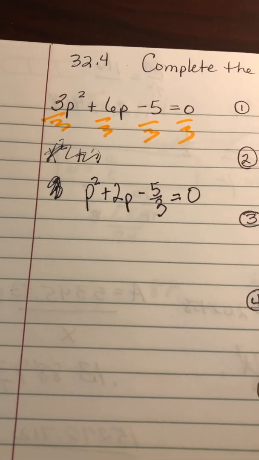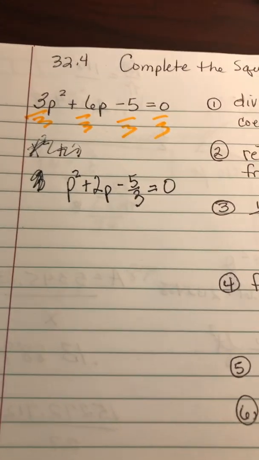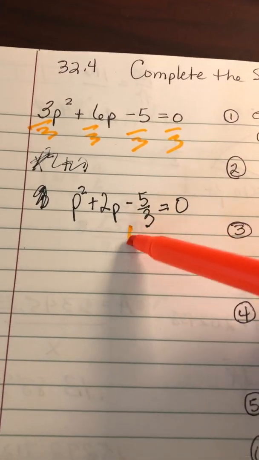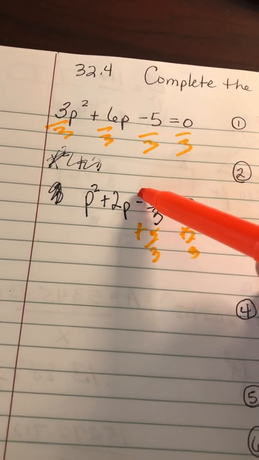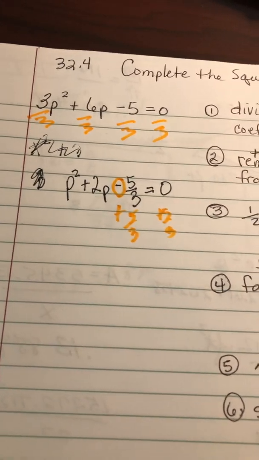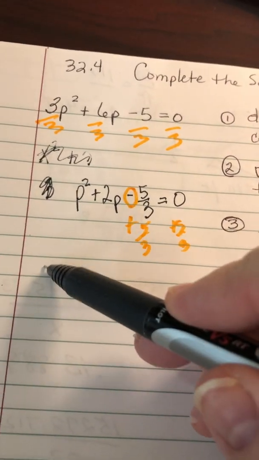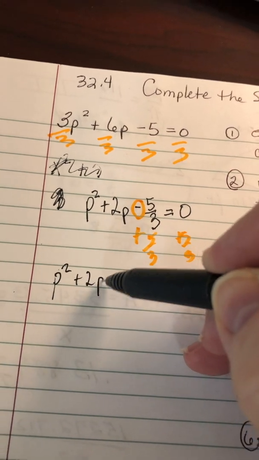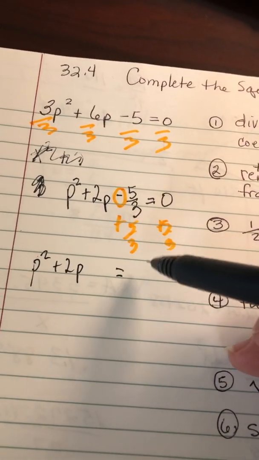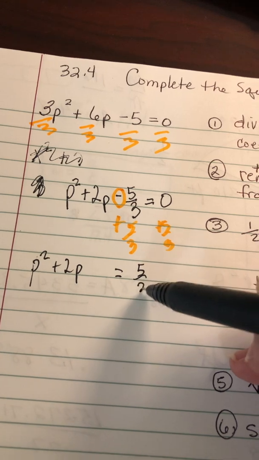Now, the second step says get rid of the third term, so I'm going to add 5/3 to both sides because they were being subtracted, and to make it go away on that side you have to do the opposite. So now we have p squared plus 2p equals 5/3.